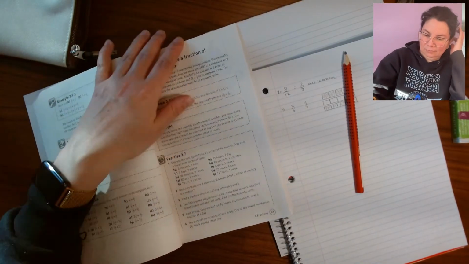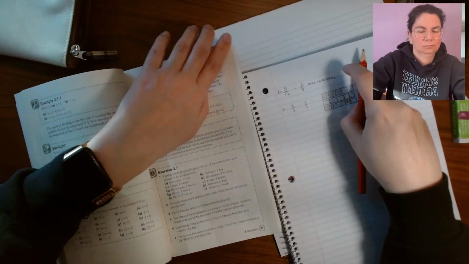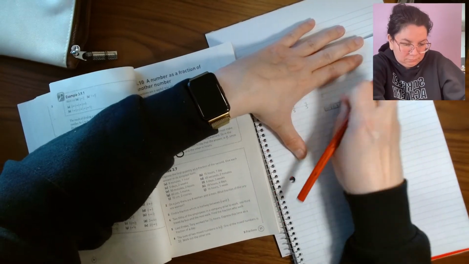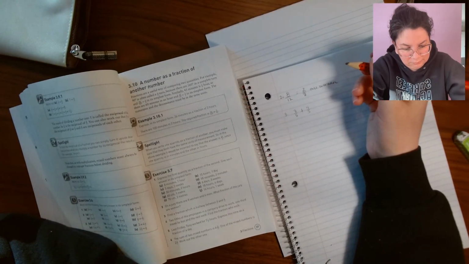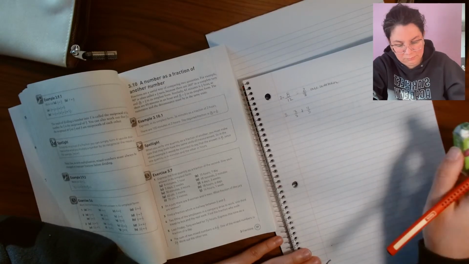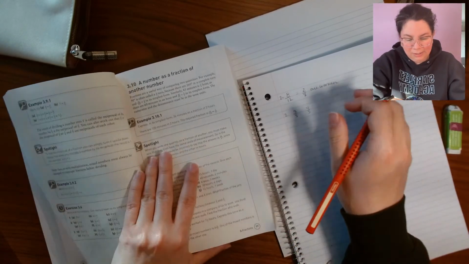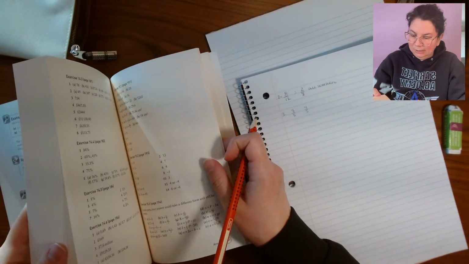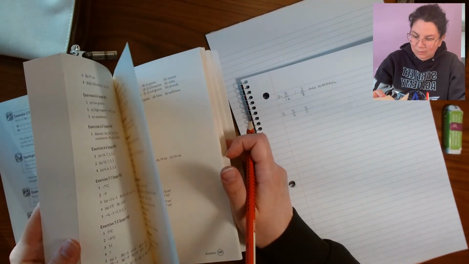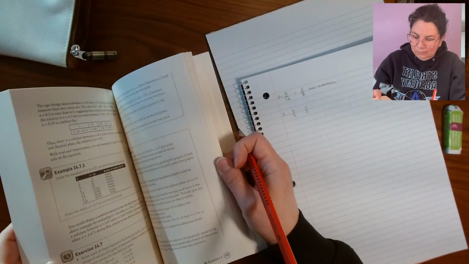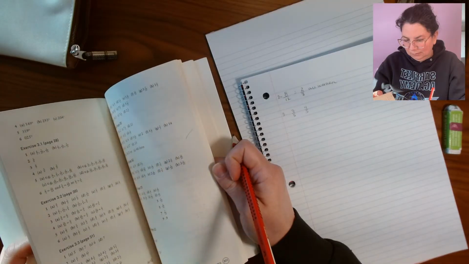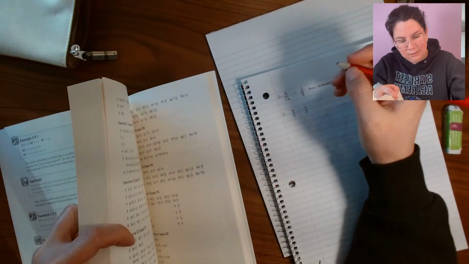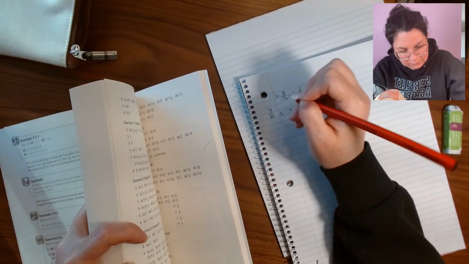Seven tenths. Because you have to add them for some reason. No. So the answer is 7 tenths. How do we get to 7 tenths? The answer is 7/10.